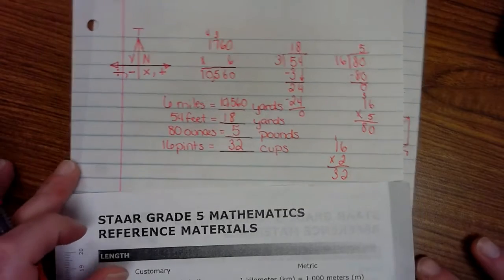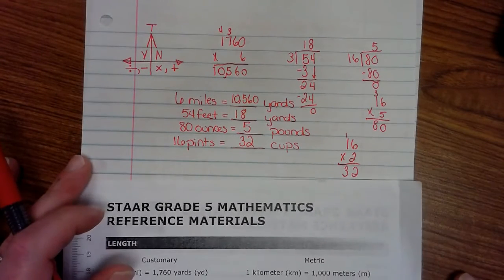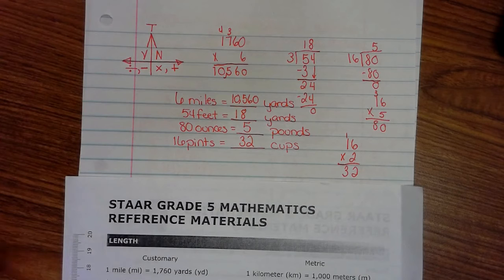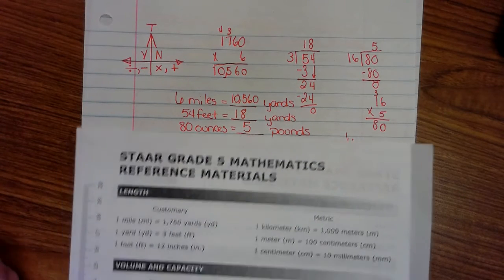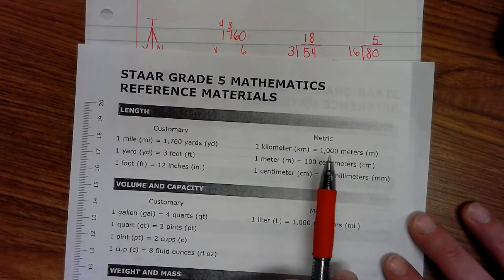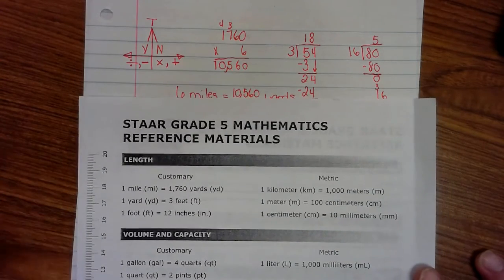And ladies and gentlemen of Jaguar Nation, that is how we use our problem solving tree to properly compute any type of conversion we will run across on any exam. Notice that it will work with both the metric and the customary systems.